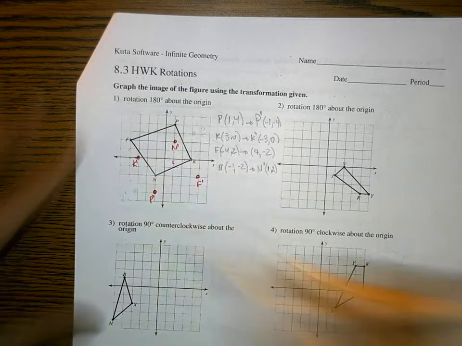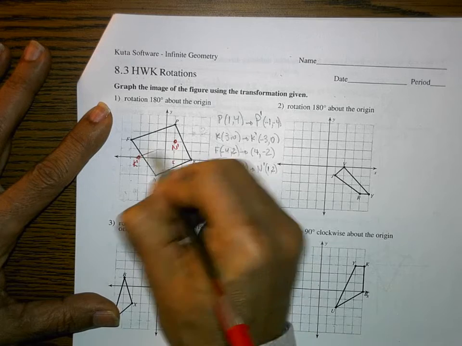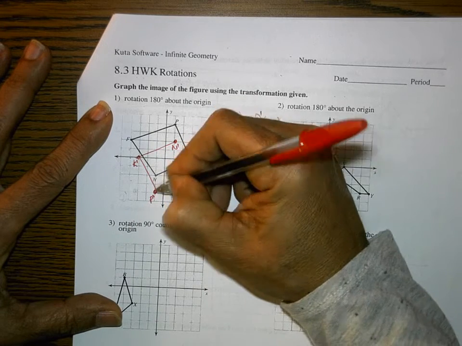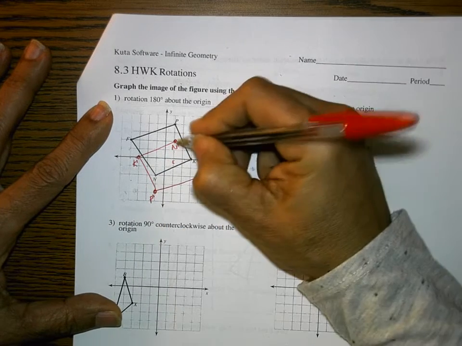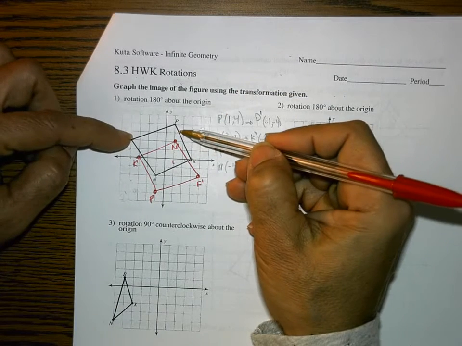Now I can go ahead and use a nice little ruler, if you have one, and connect the dots. Okay, I'm going to connect it right here, and here, and here. There we go. So that pre-image was rotated and it became this image.